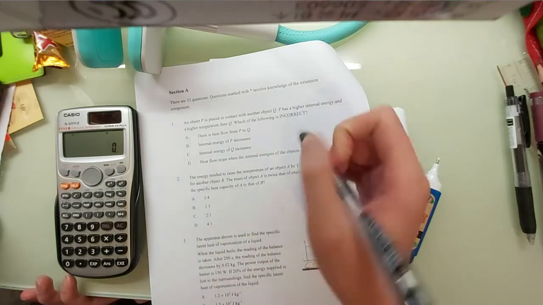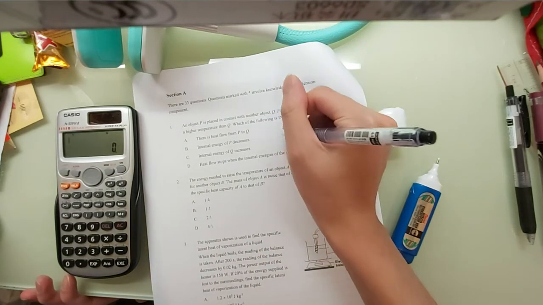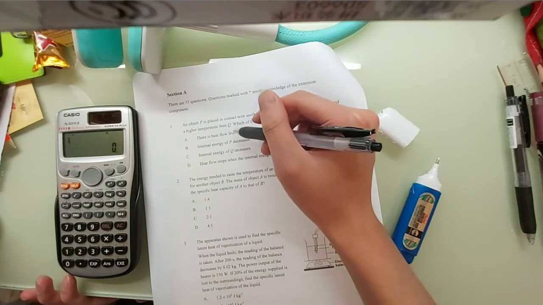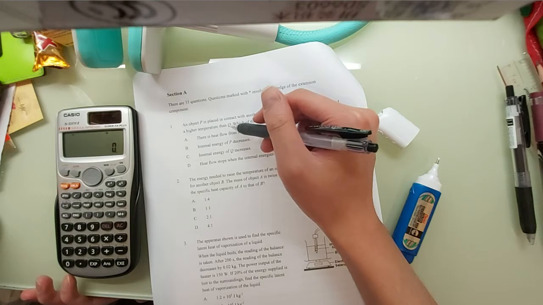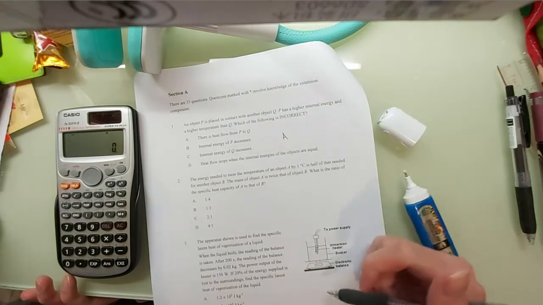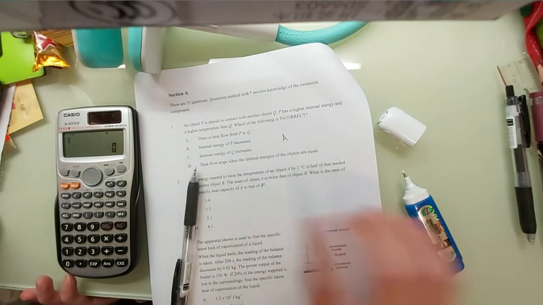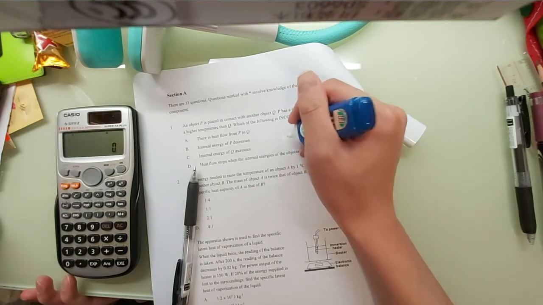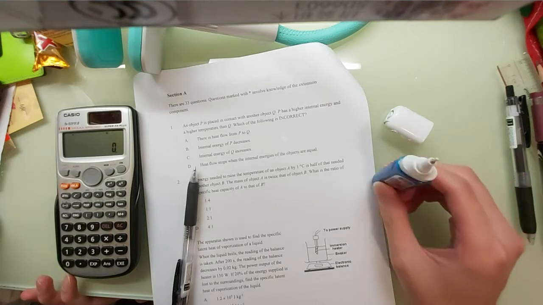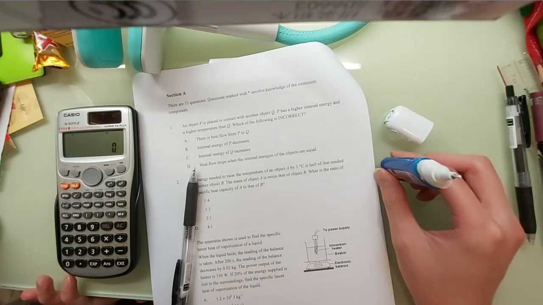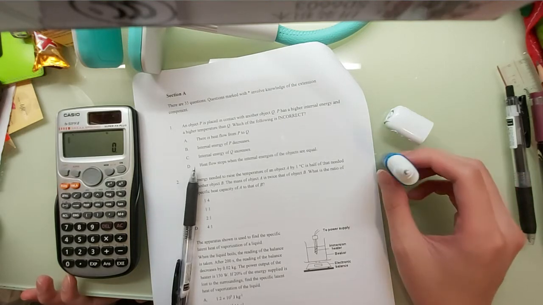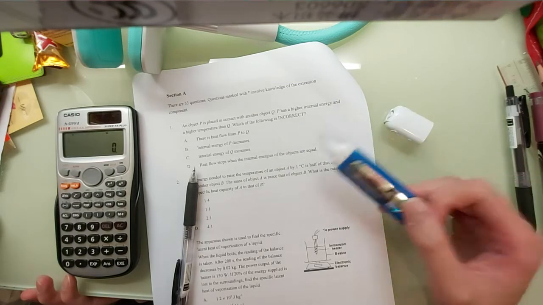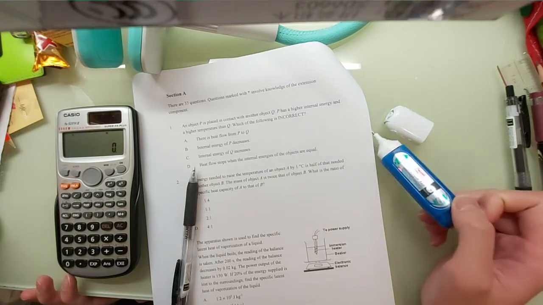Actually, you know what? I'm going to say A, because just because P has a higher internal energy, it doesn't mean it has a higher temperature than... No, wait, it does. It says so in the question. Okay. So P has higher internal energy and higher temperature than Q. See, it's already tough in the first question. You think it's simple, but actually it's confusing.